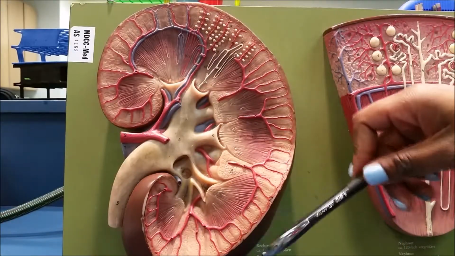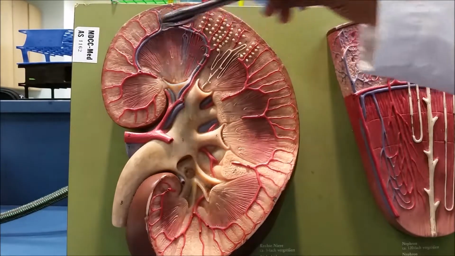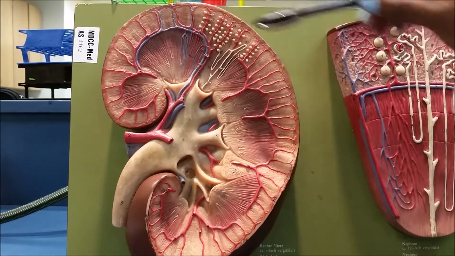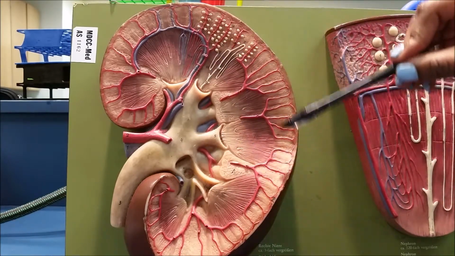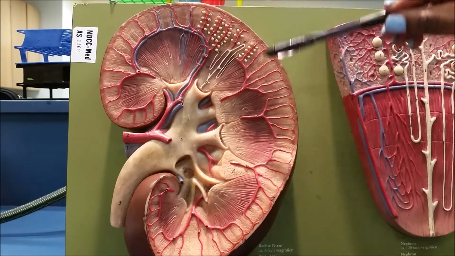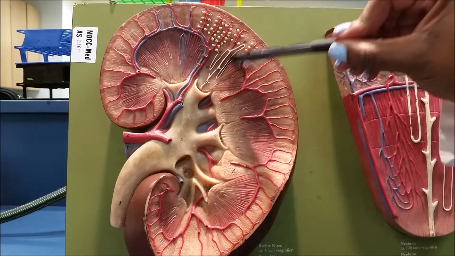Here's the coronal view of the kidney. The outer portion is the renal cortex. The inner tissue is the renal medulla. In between, you have the loop of Henle.